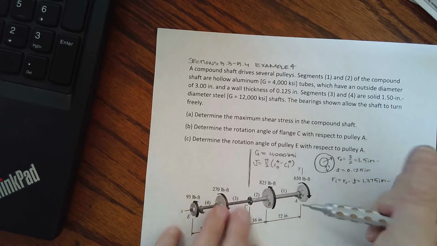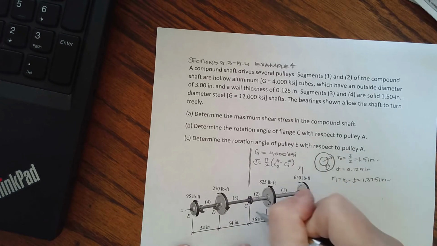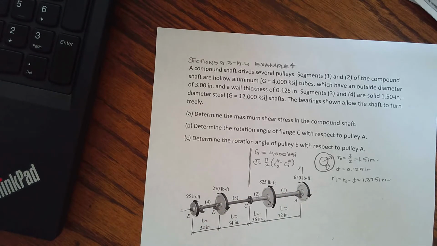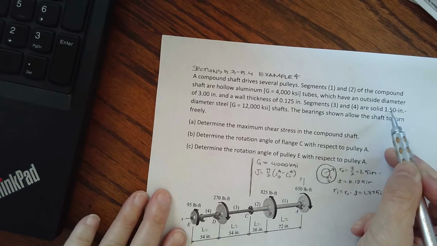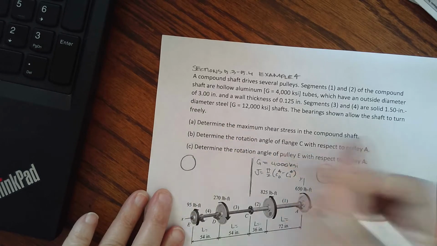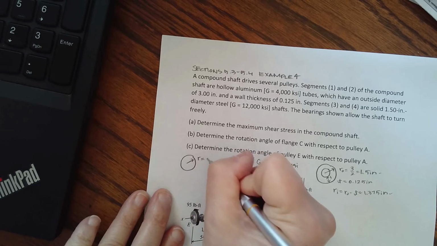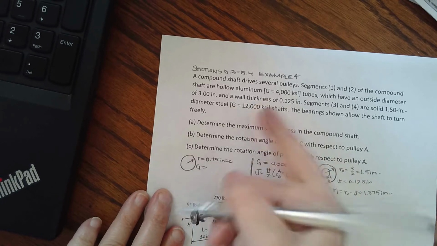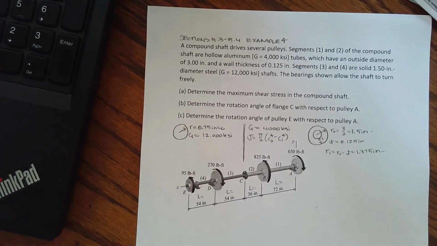So I now have my inner and outer radius. I have G, I have lengths. If I need twist, I know that my lengths here are 72 inches, 36 inches, 54 inches, and 54 inches. On this side, we have a different material, and they are solid. It has a 1.5 inch diameter, so I know that its radius is 0.75 inches, which is C. And it has a shear modulus of 12,000 ksi. Now we've got our material properties and our geometry set up.